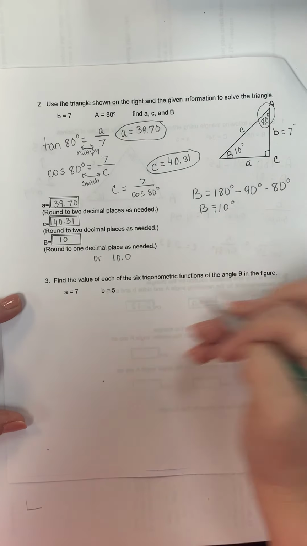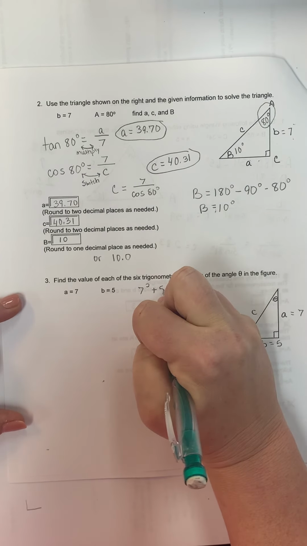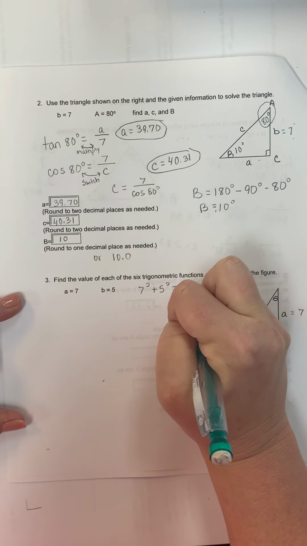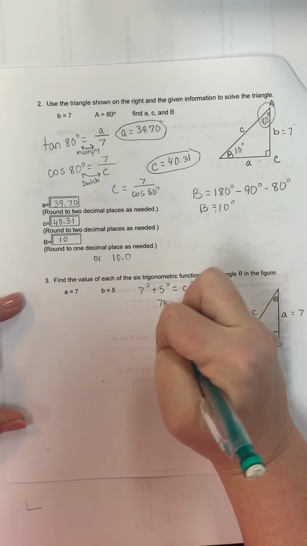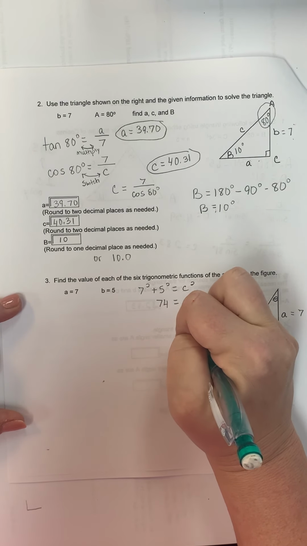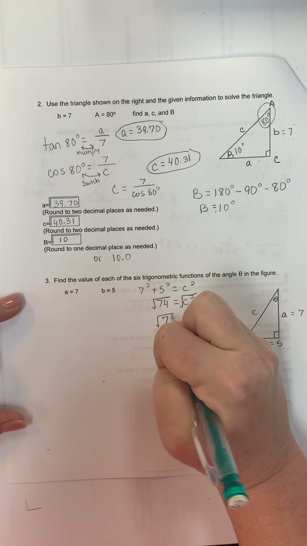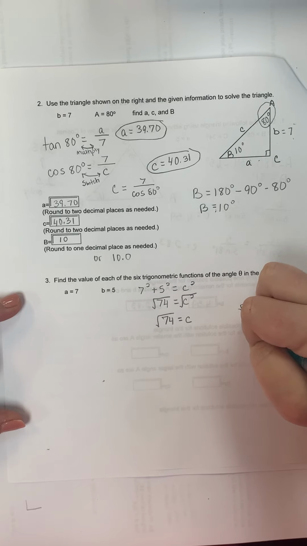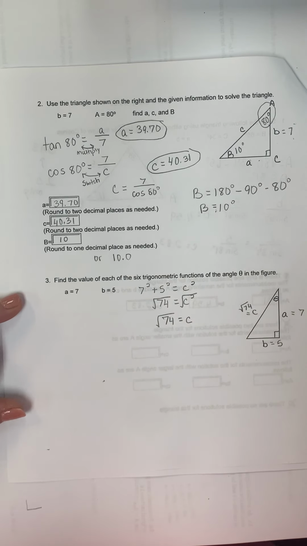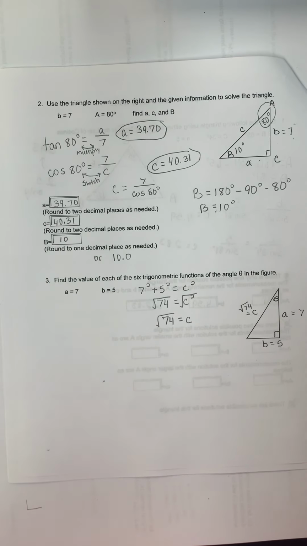We're going to have 7 squared, that's our A squared, plus 5 squared, that's our B squared. That's going to give us 49 plus 25, that's 74. I'm going to take the square root of each side, and the square root of 74 is C. Now that's an ugly answer. Yours is going to be ugly on the test too. You're not going to be able to reduce it. There you go. Square root of 74.